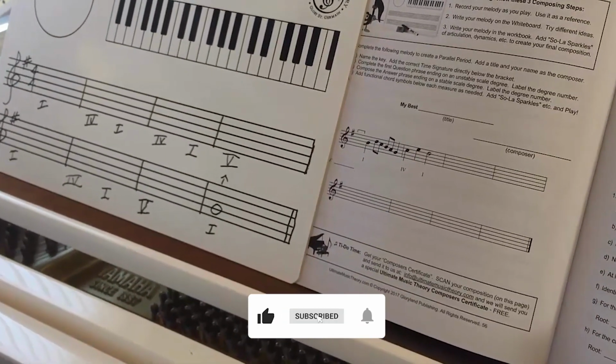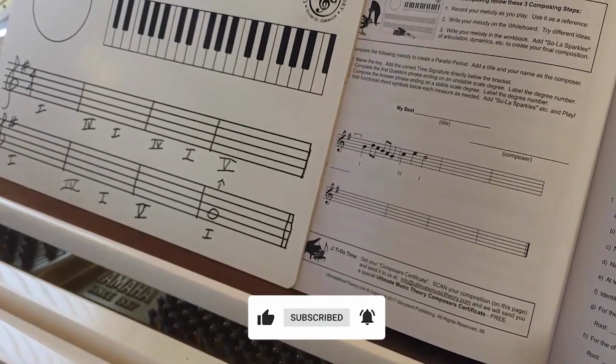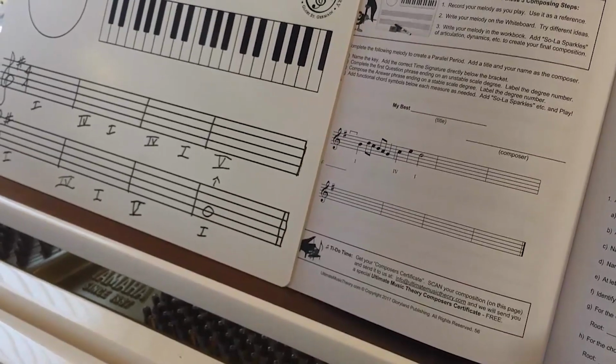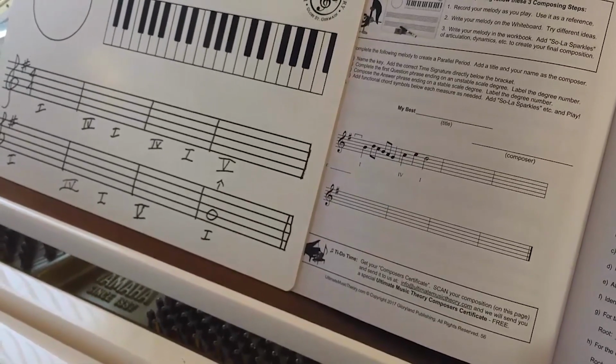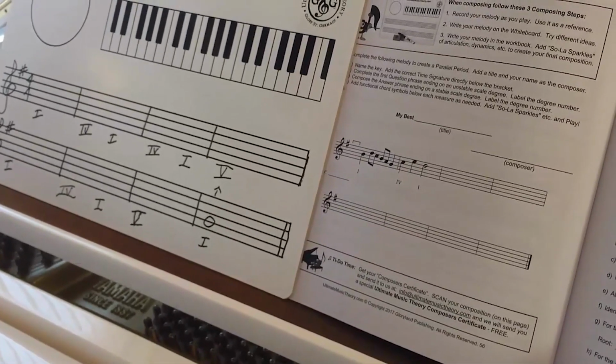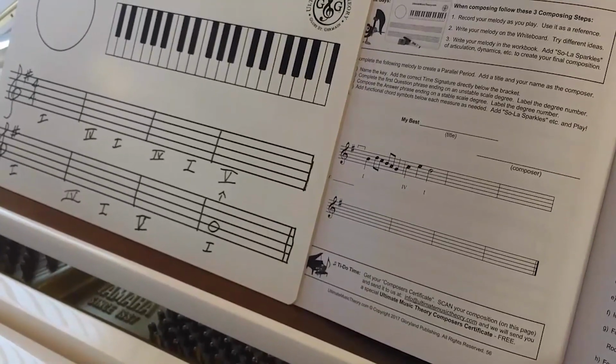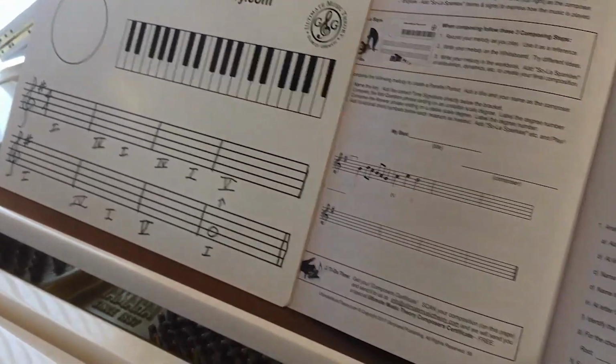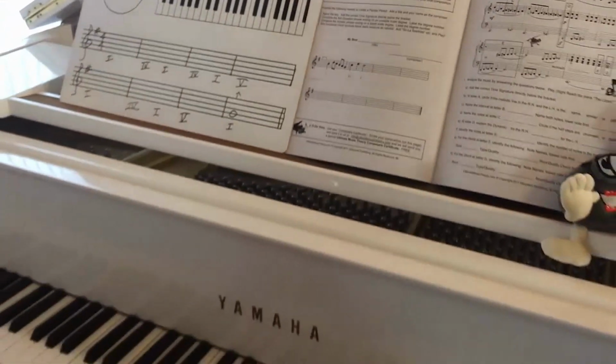We're creating a composition here based on the opening phrase, right? It's a question phrase, so we have to end on an unstable scale degree. And then the answer phrase, we have to end on a stable scale degree. So let's see what you've come up with so far, Quinn.